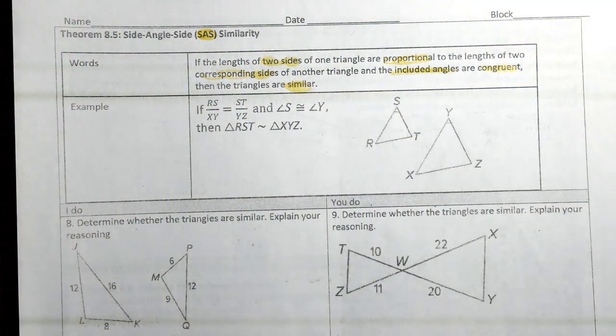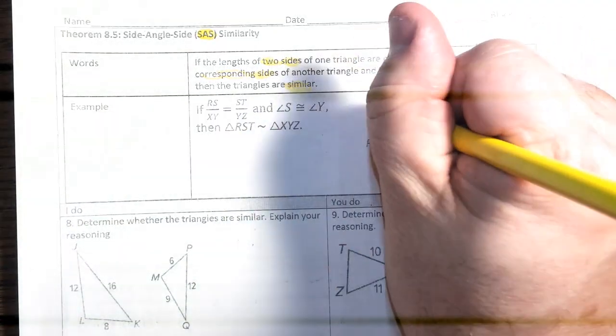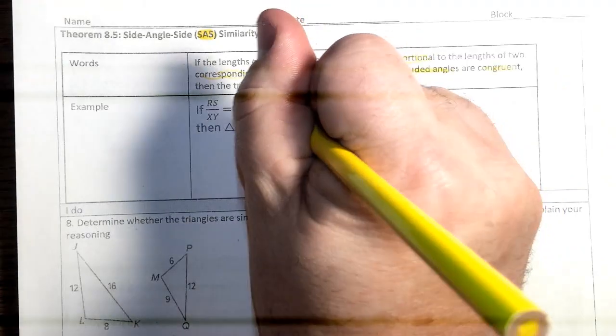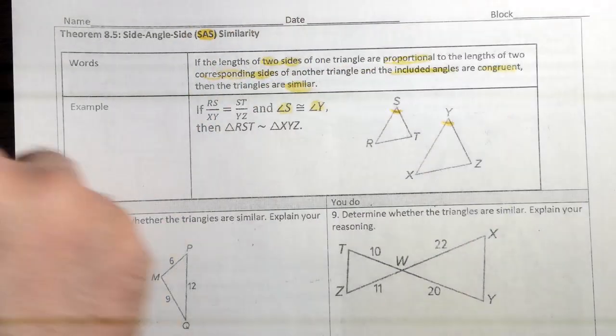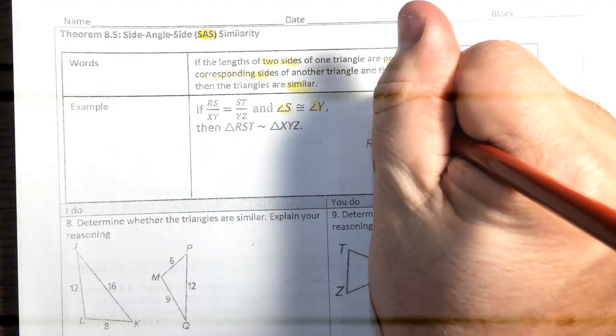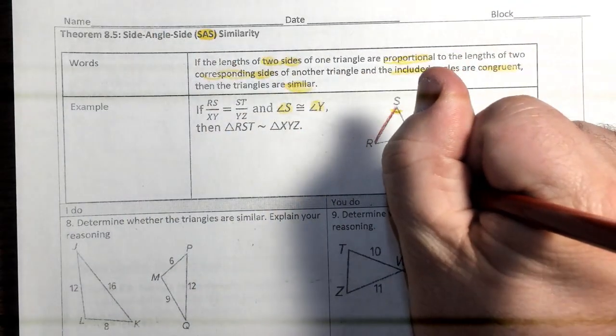So in this case, I'm just going to highlight the angle here. So we got an angle. So angle, angle, RS, and XY.